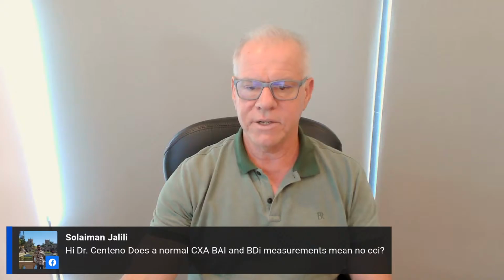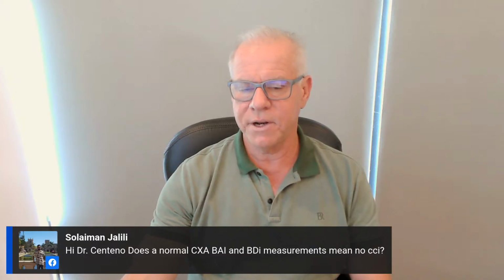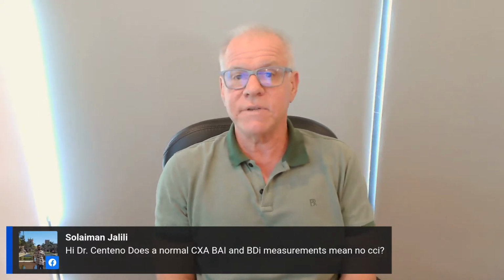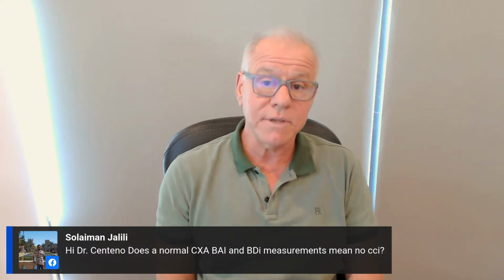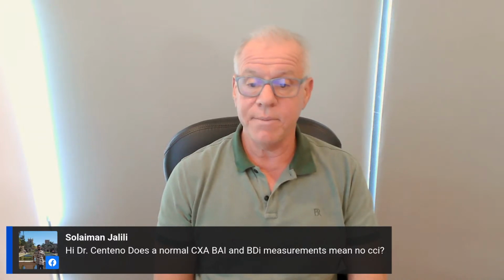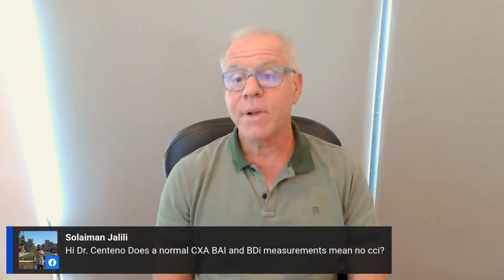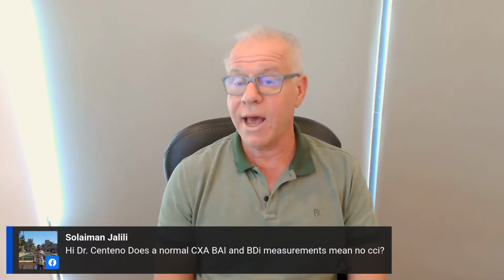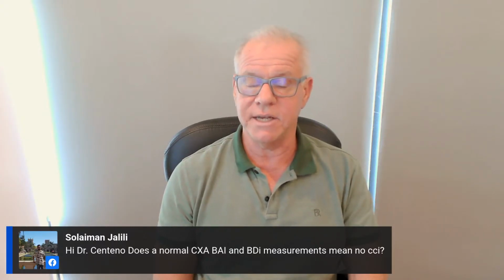Solomon, hi, Dr. Centeno, do normal CXA, BAI, BDI measurements mean no CCI? No, those are just measurements of different kinds of CCI, but there are obviously other types of CCI. For example, someone could have a normal CXA, BAI, and BDI, but an abnormal C1-C2 overhang and have type 2B CCI.